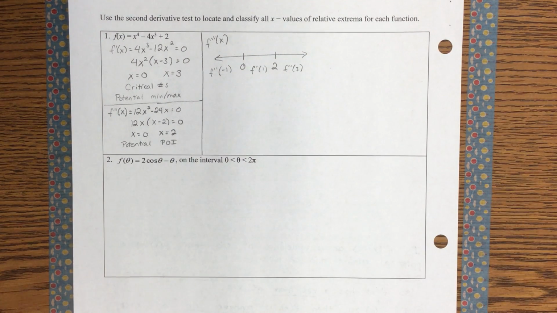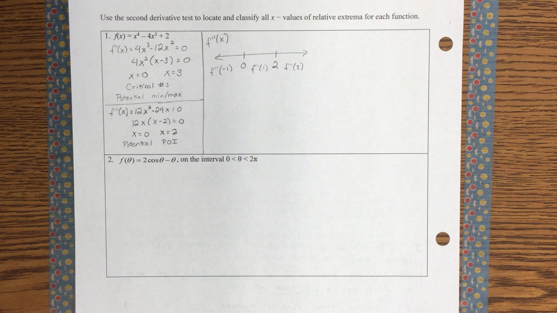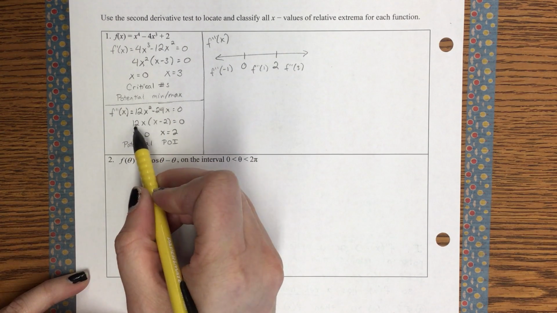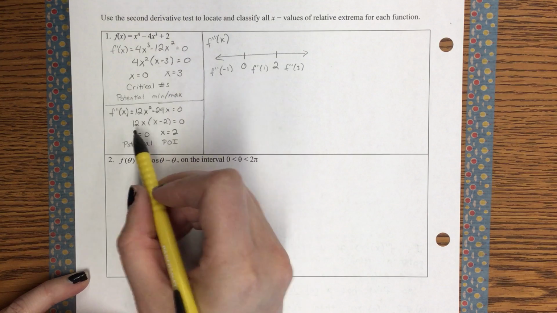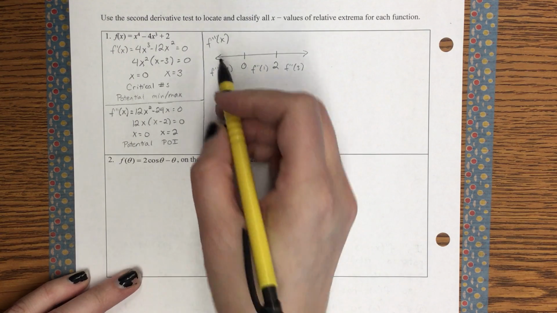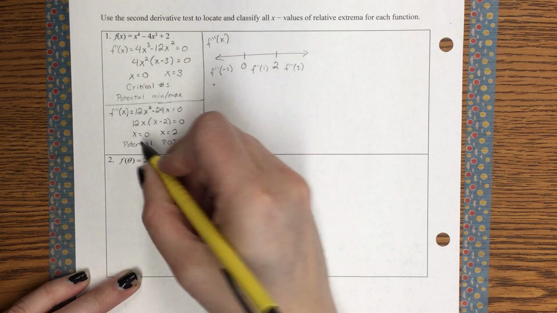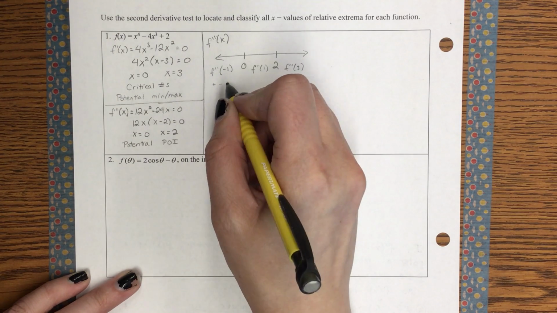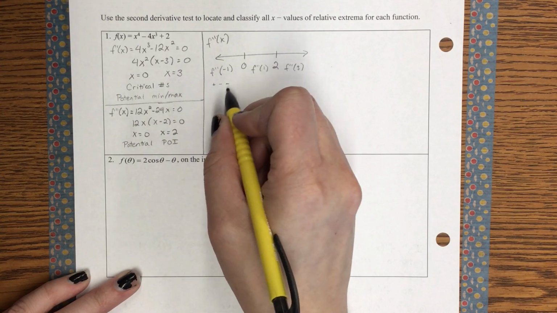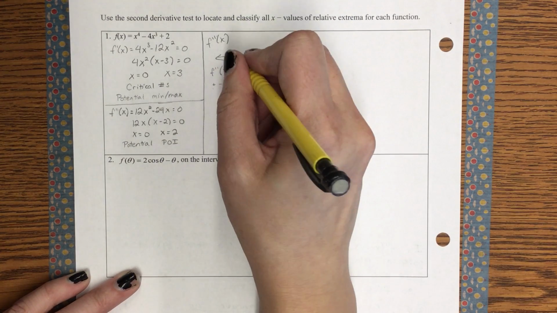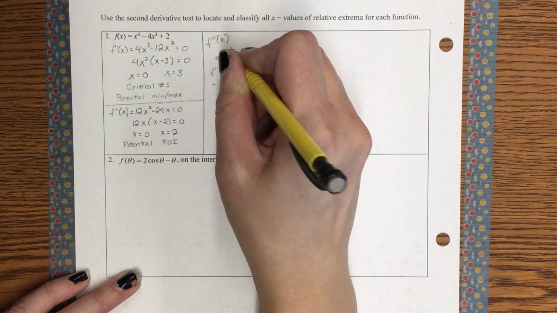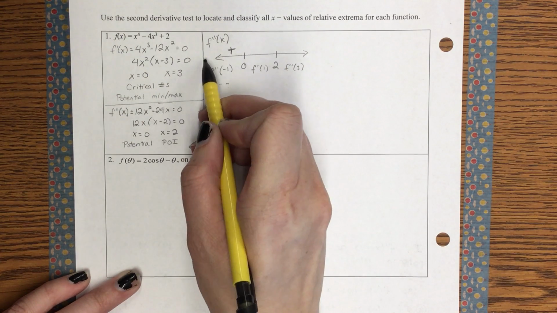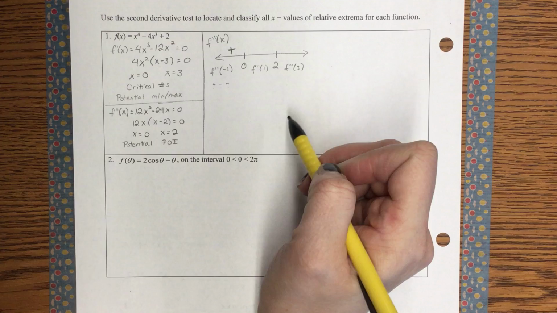All we care about for this sign chart is whether the second derivative is positive or negative at those x values. So let's plug in negative 1 into this factored form. We've got positive for 12, negative for x, and then negative 1 minus 2 is negative 3, so that's negative. Multiplying positive times negative times negative, we get a positive number. So our second derivative is positive on the interval from negative infinity to 0.